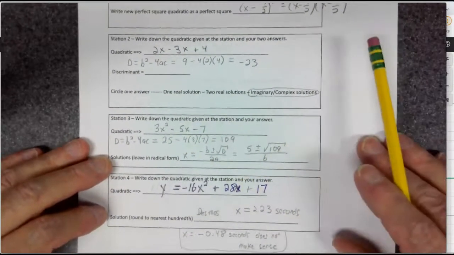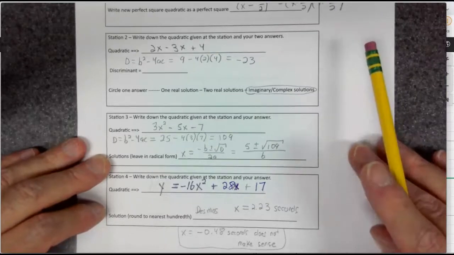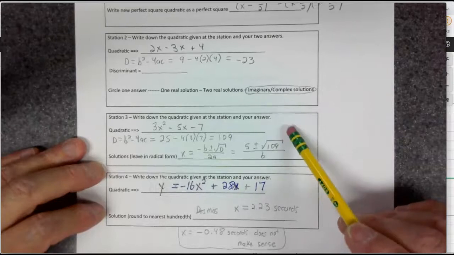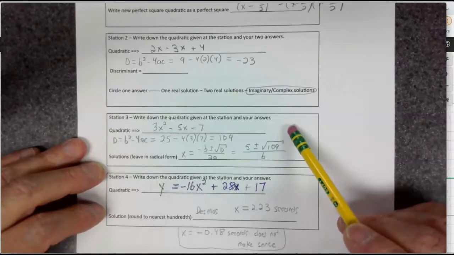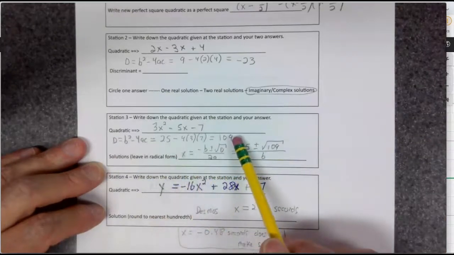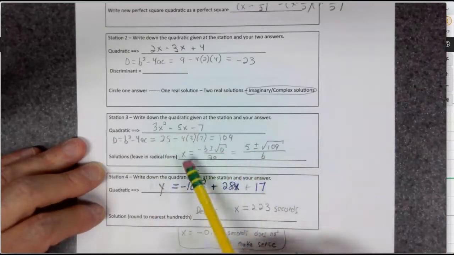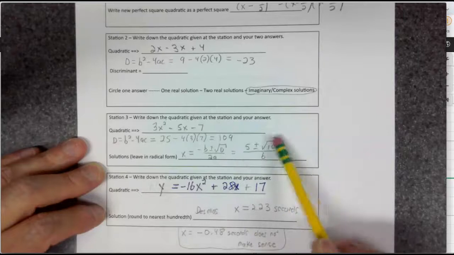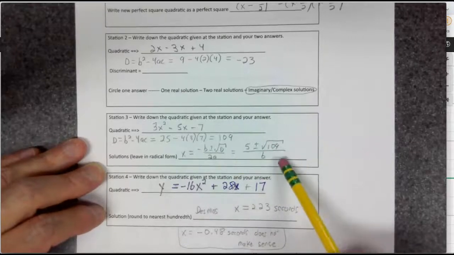All right, number 3, I want you to calculate this one by hand. The solution, use the quadratic formula. Calculate the discriminant first. I got 109. Then plug it into the quad formula, which is right here. It's a lot simpler when you already have the discriminant done. And this looks like that, plus and minus.